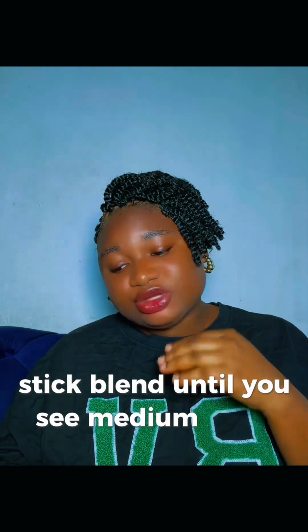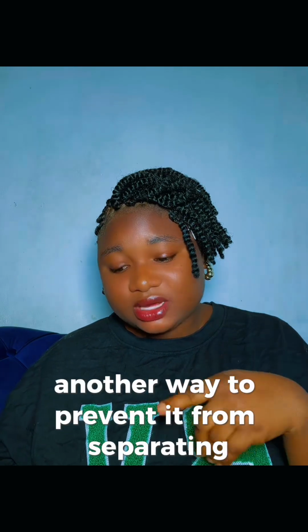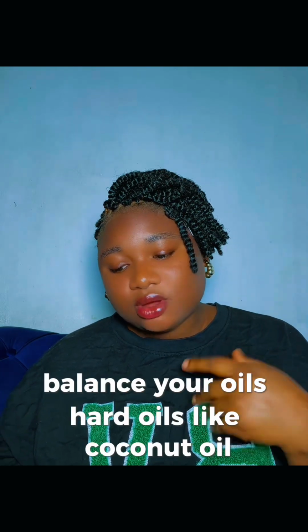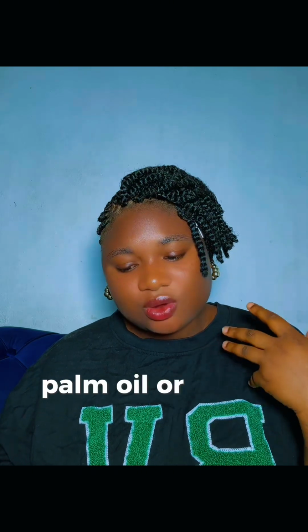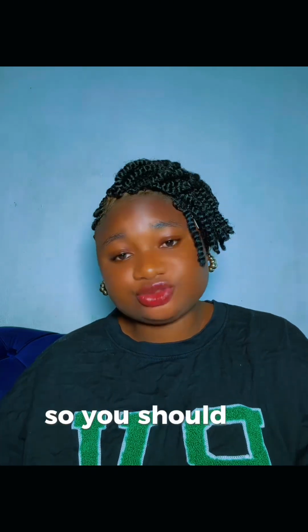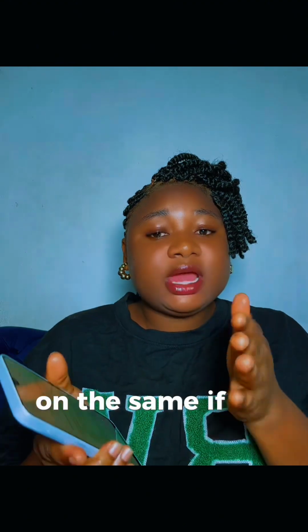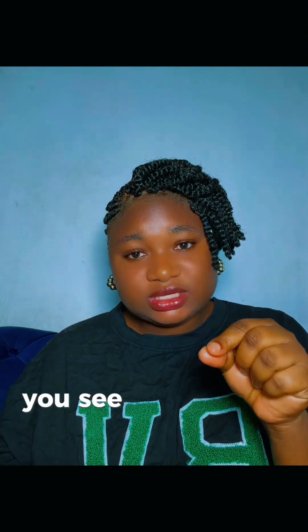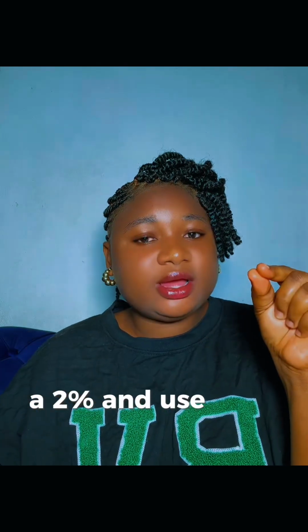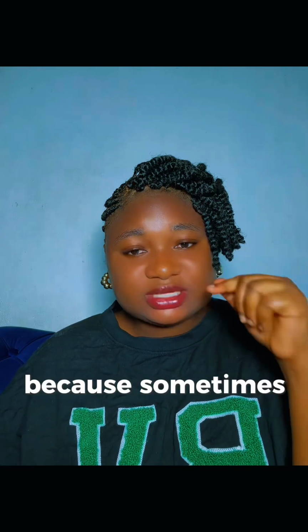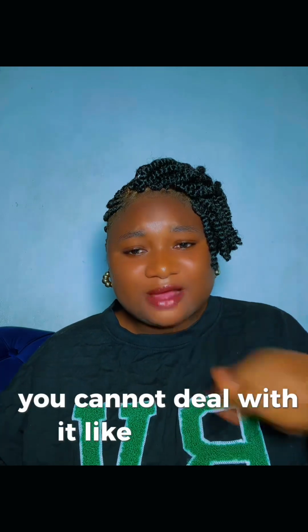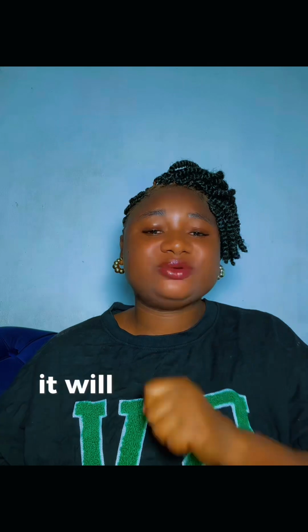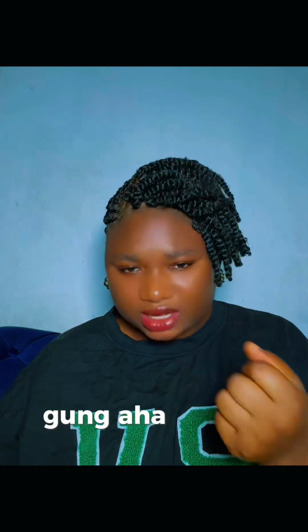Stick blend until you see medium trace before pouring. This is another way to prevent it from separating. Balance your oils. Hard oils like coconut oil, palm oil, or cocoa butter help harden the soap. So you should try and mix the soft and the hard together. If I'm using these oils, I use 1:2. I'll use my soft oils 2 and the hard oil 1, because sometimes if the hard is too much, you cannot deal with it. It will not give you a nice shape. It will end up just getting hard.